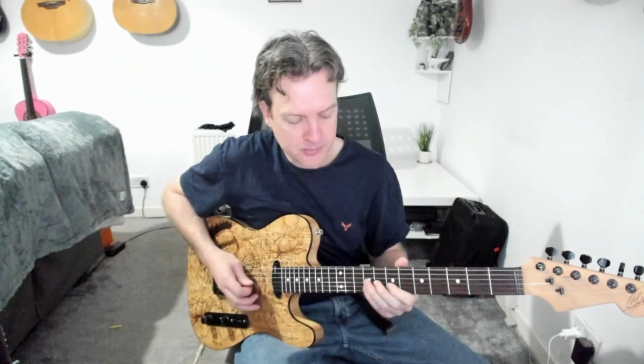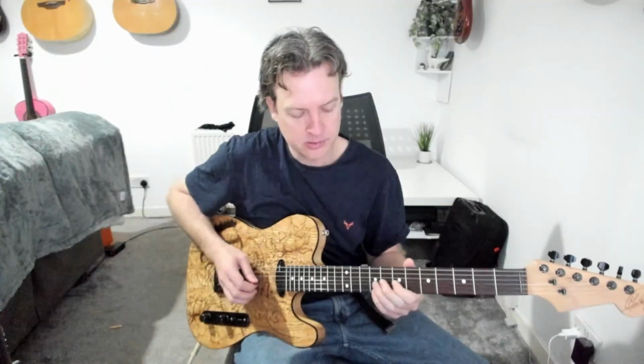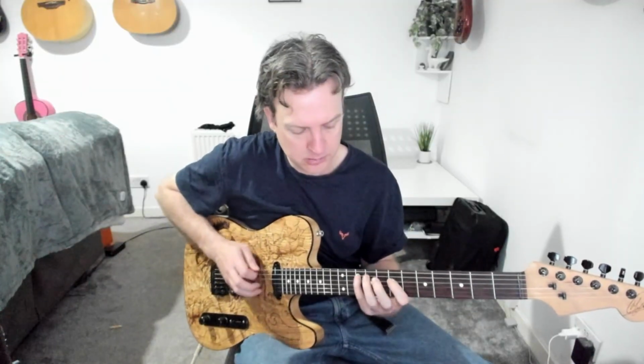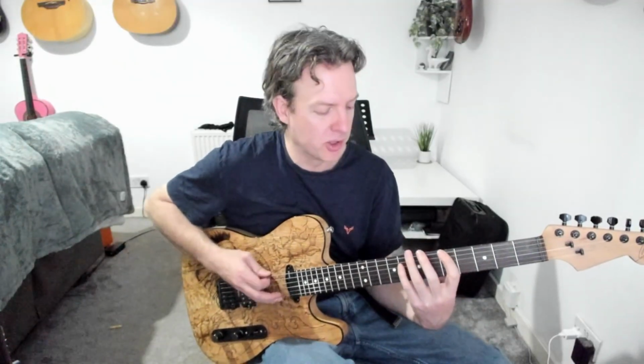Whereas in the Mixolydian one, it was all around the D major with that added C. The Lydian one was all around C major with the F sharp. So you can see all the same boxes still work.